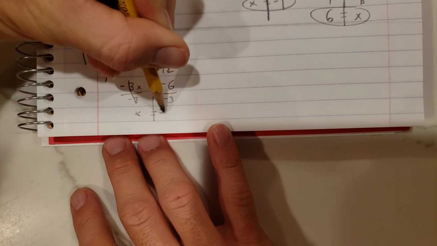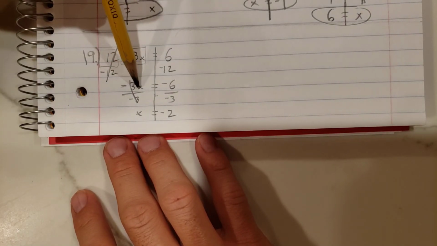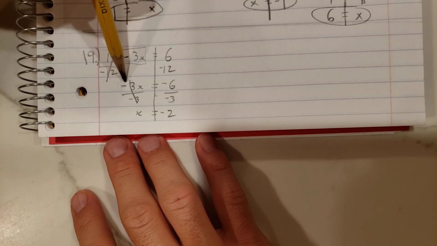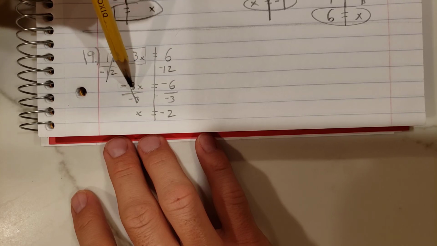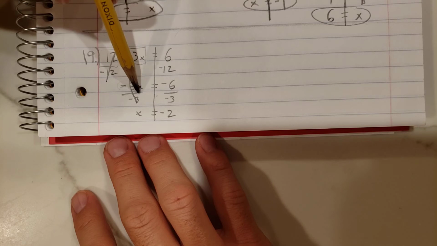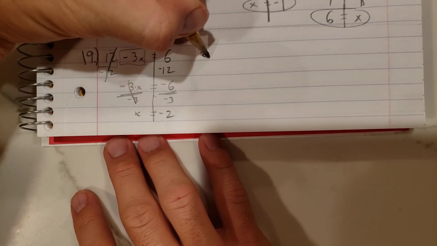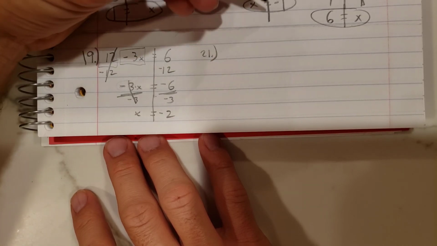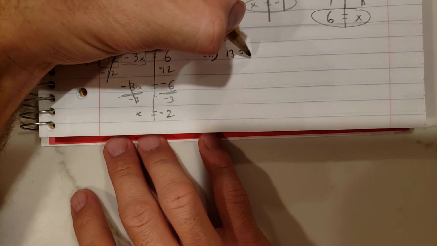x equals -2. Caution, when you see a -3x here, a lot of people are like, oh, that's -3, so +3. No, you have to ask yourself, what is the -3 doing to the x? Since it's right next to it, it's multiplying, so the inverse would be division. It's just a common mistake I see every year.